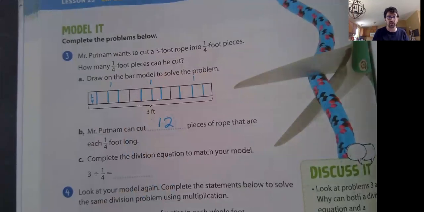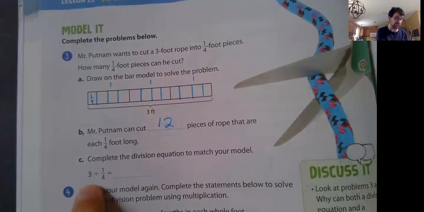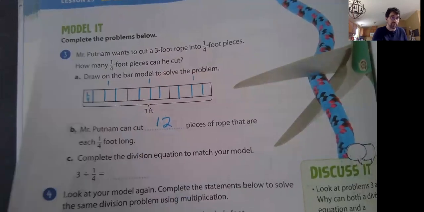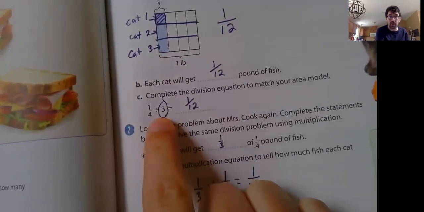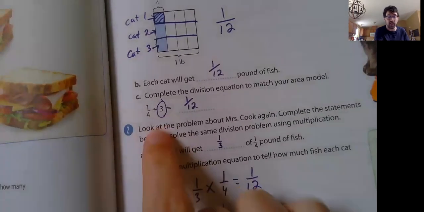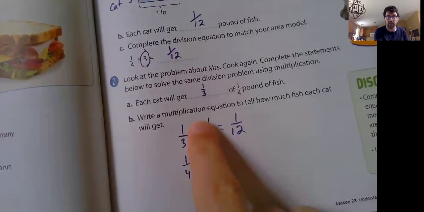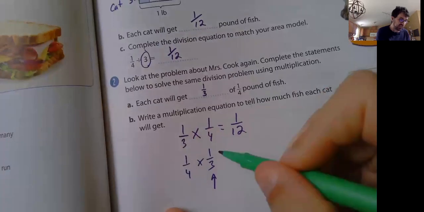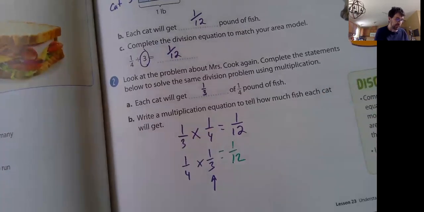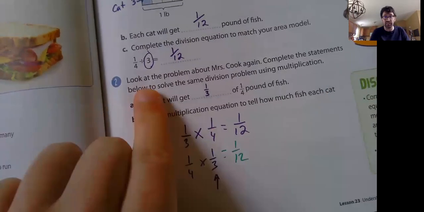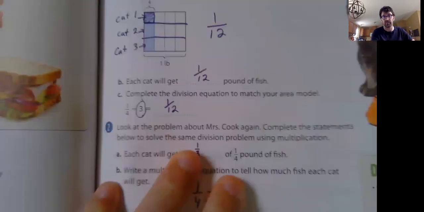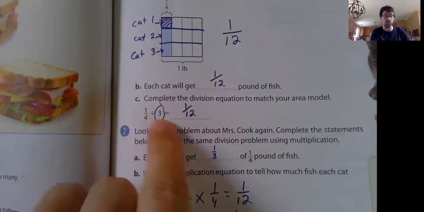The answer is 12. So when we complete this division equation, the idea is 3. And this is the opposite of what we just talked about. The order that we write a problem in is super important when we divide. Unlike multiplication, where either way this is 1/12, right? It doesn't matter which way it's written, but for division, it does matter which way it's written, okay? So 1/4 divided by a third is 1/12.